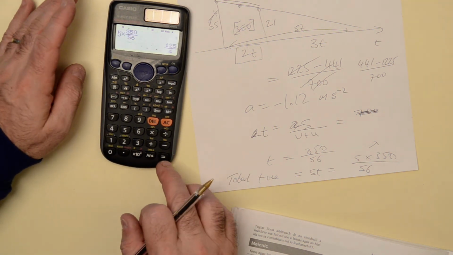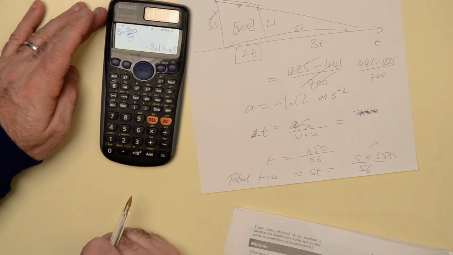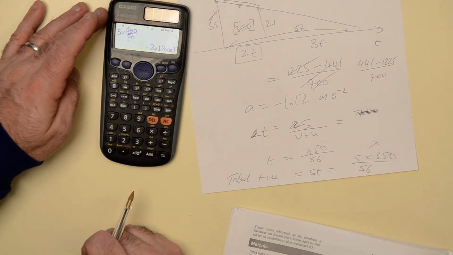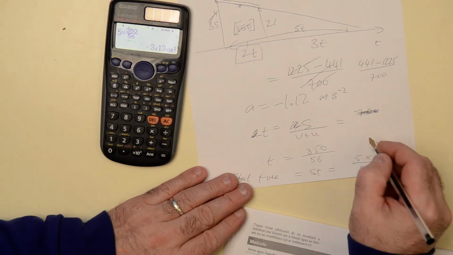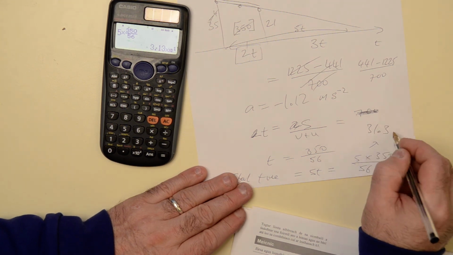It'll be hard to force it not to give me a fraction, except I have to push SD. Okay, which is 31.3 meters. Sorry, 31.3 seconds.